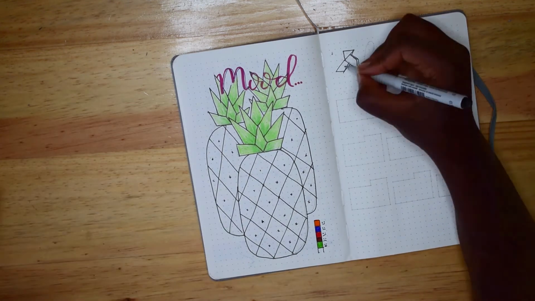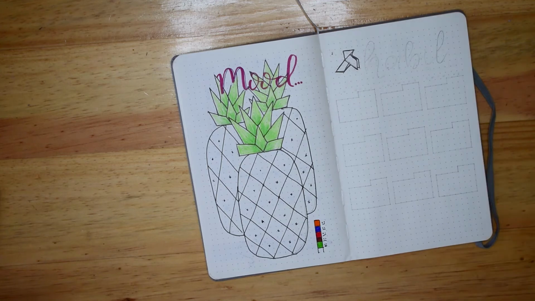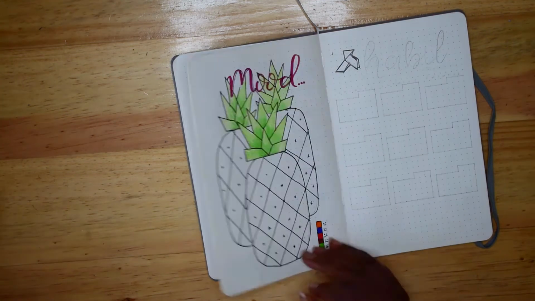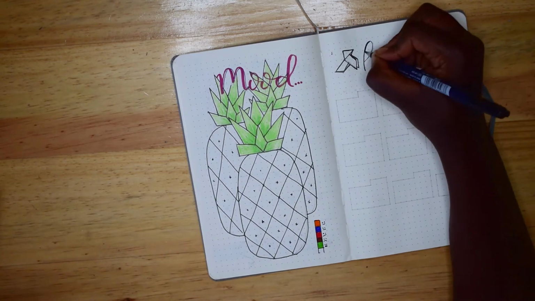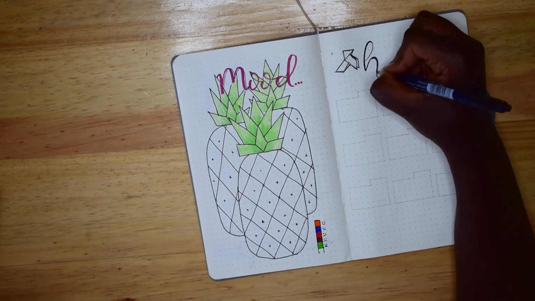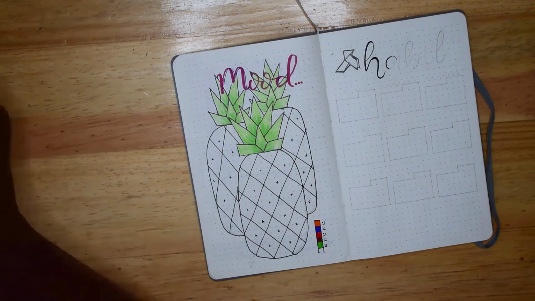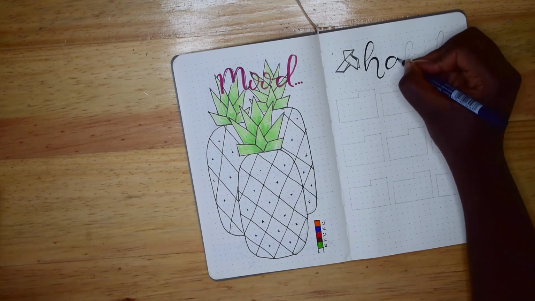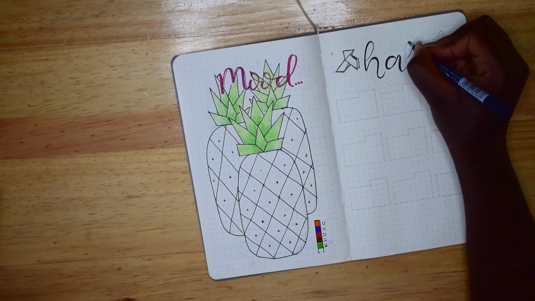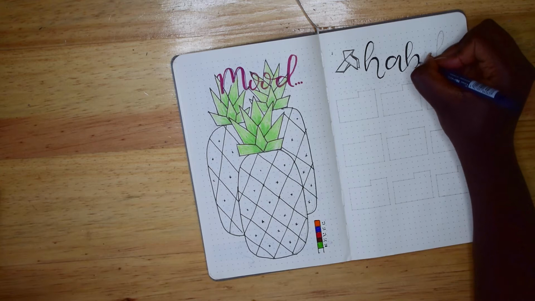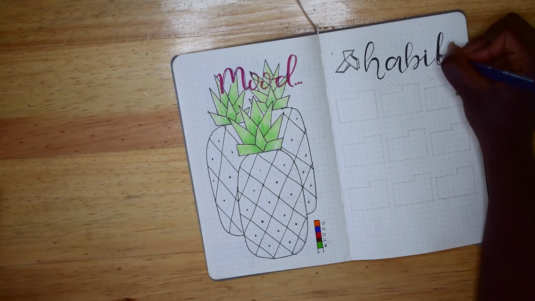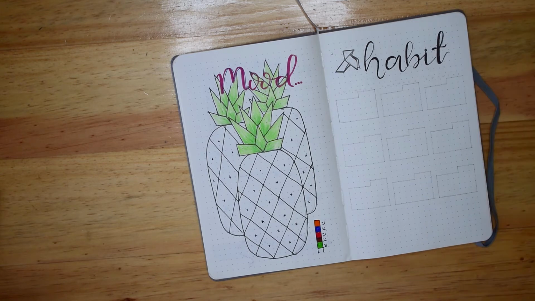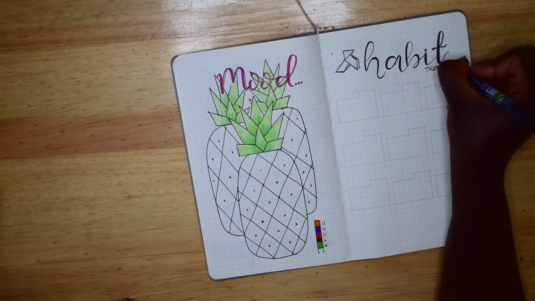Then I went with my habit tracker, brought back the 9 habits. Sorry, I took away my vitamins and brought in eat healthy and other habits that I felt would serve me for the rest of the month. And I went for the little silhouette of the month because that works really well for me, and I decided to give it a little drop shadow because drop shadows are life.